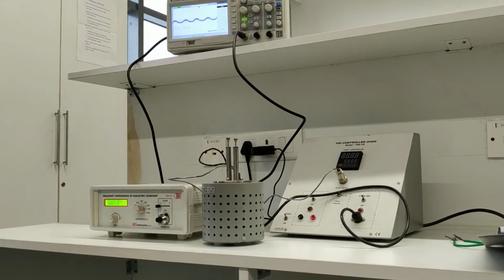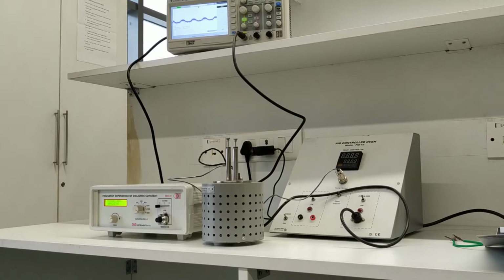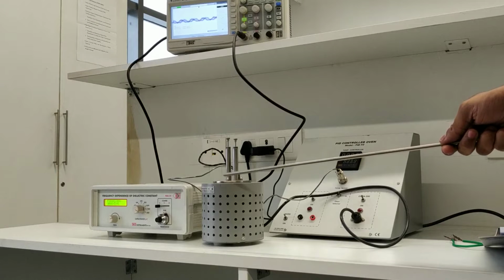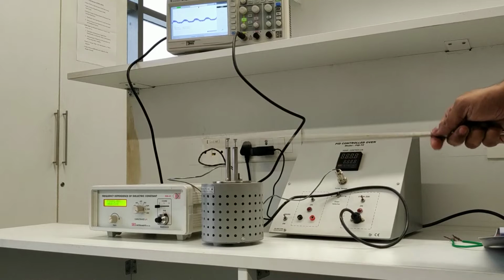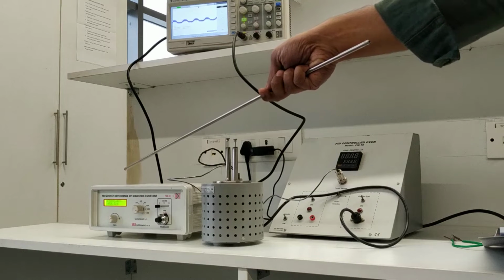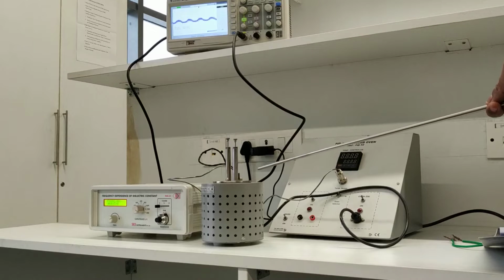Okay students, so now I will describe to you how we measure capacitance in this setup. What you are seeing is the barium titanate capacitor has been inserted into this sample holder and has been put inside the oven. This is your frequency controller and power supply and everything. We have turned this on and it is connected to your sample holder.